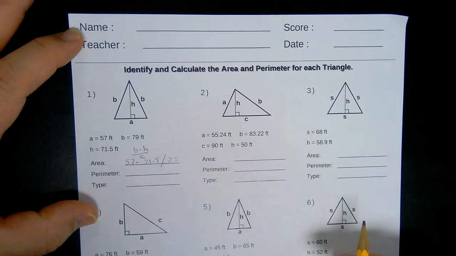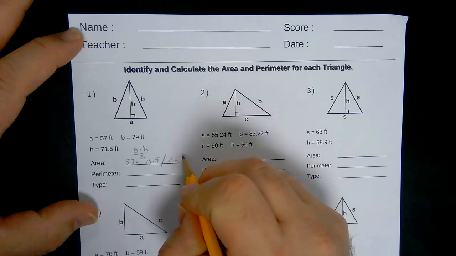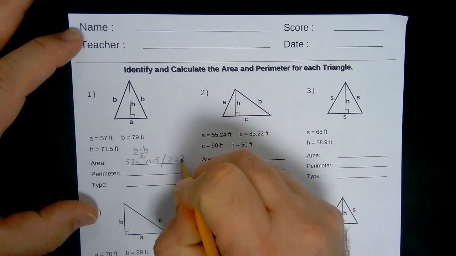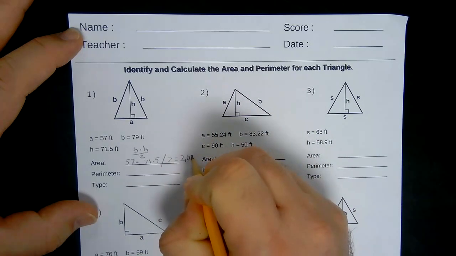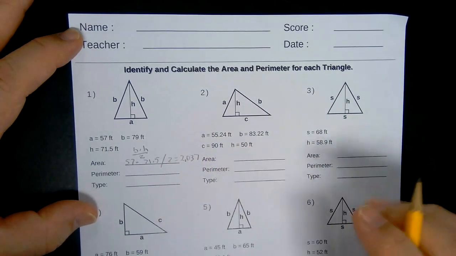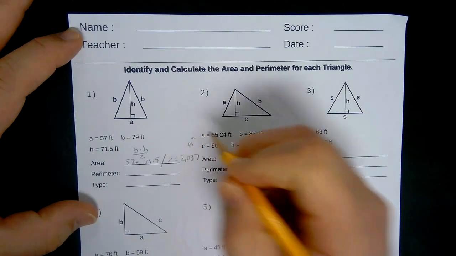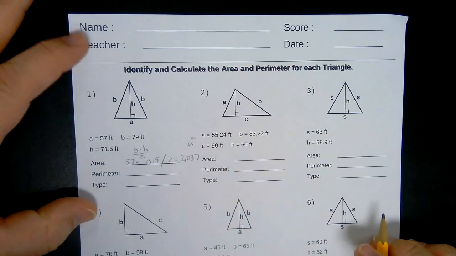If you do this correctly, you should get the answer of about 2,037 square feet. I'm going to put the units, feet squared, just above there.